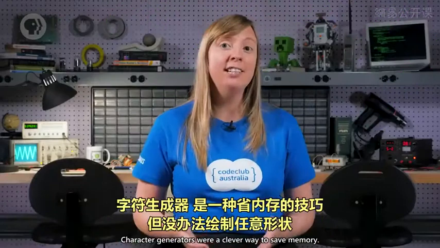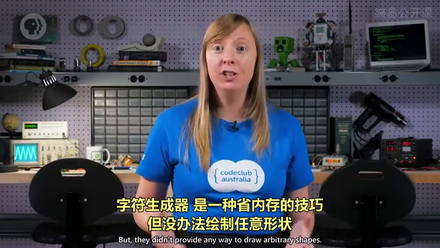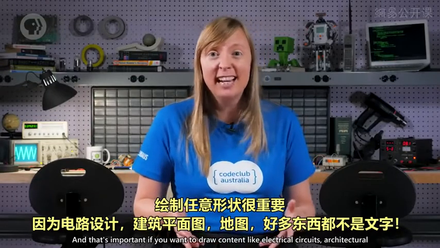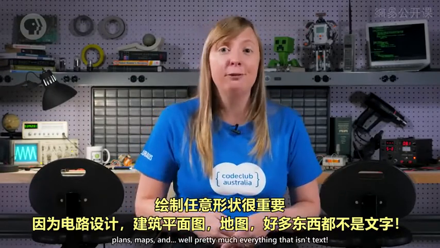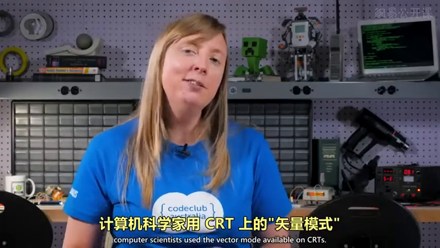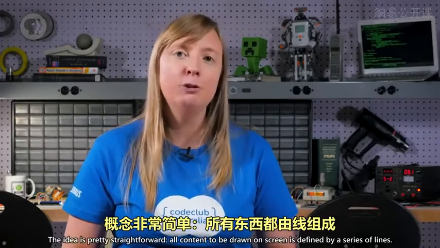Character generators were a clever way to save memory, but they didn't provide any way to draw arbitrary shapes, and that's important if you want to draw content like electrical circuits, architectural plans, maps, and well, pretty much everything that isn't text. To do this without resorting to memory gobbling pixels, computer scientists used the vector mode available on CRTs. The idea is pretty straightforward.